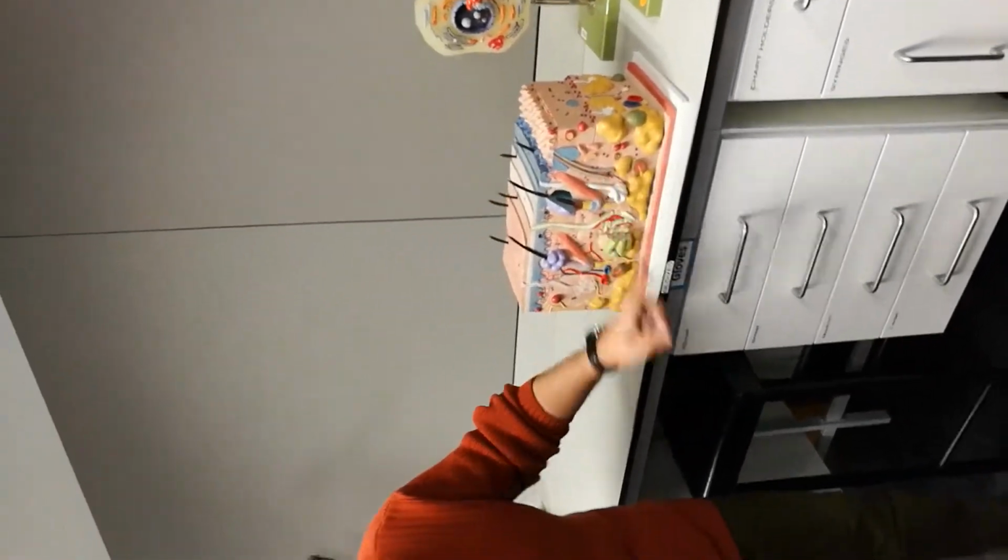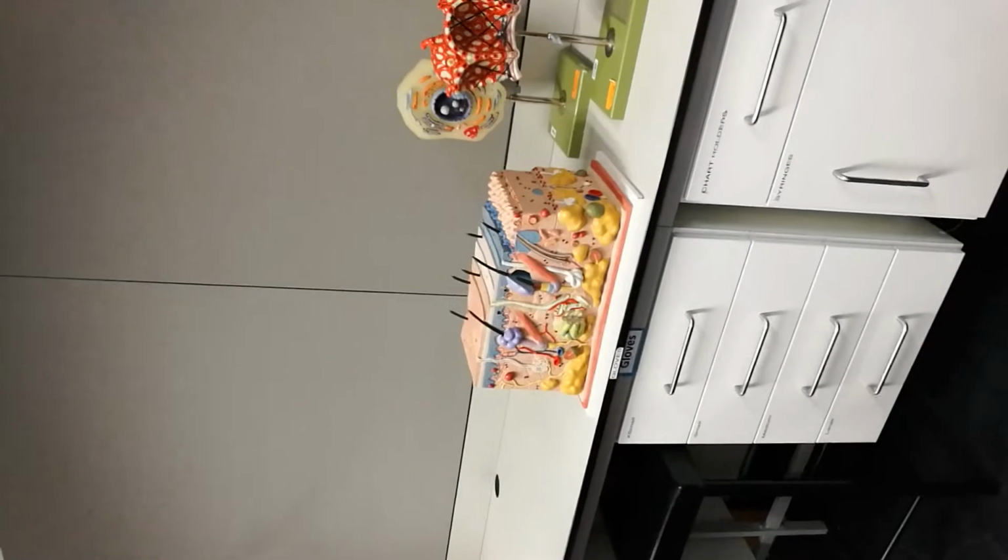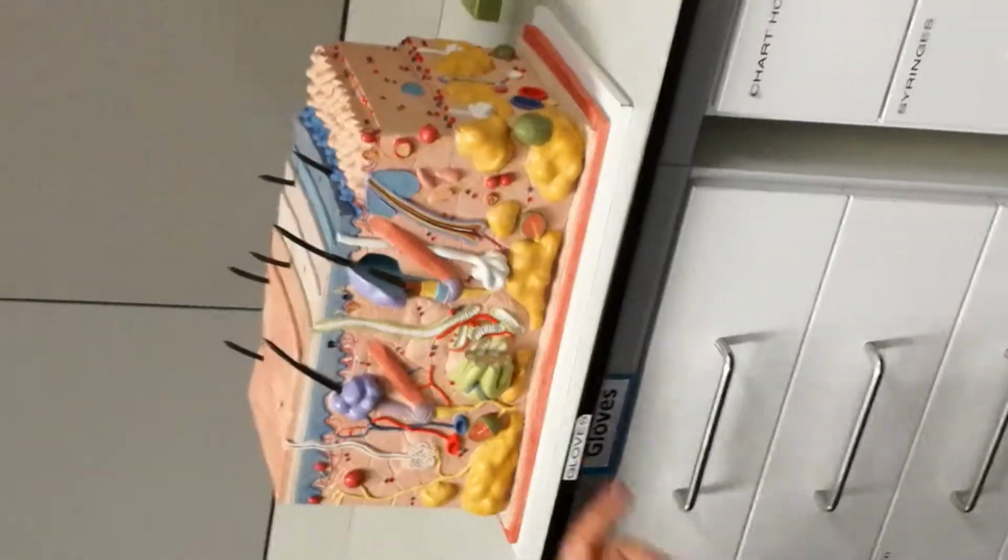And what's that? Hair follicle. That one I know. What is the function of the hair follicle? Produce hair. Yes. Okay.